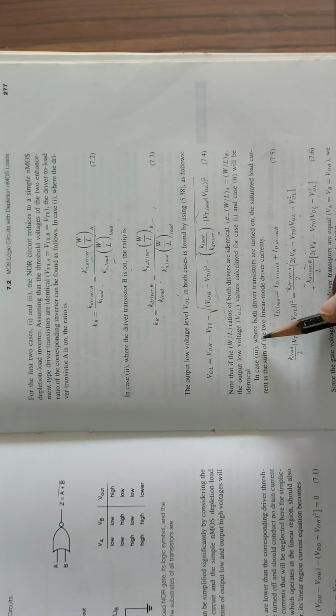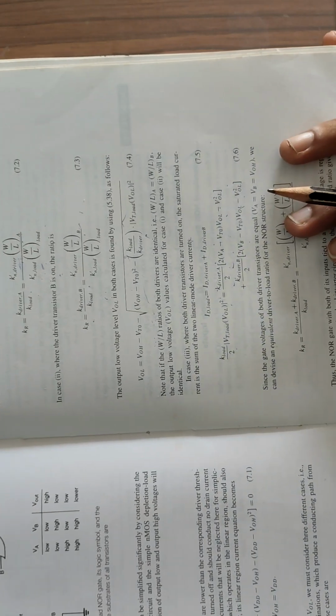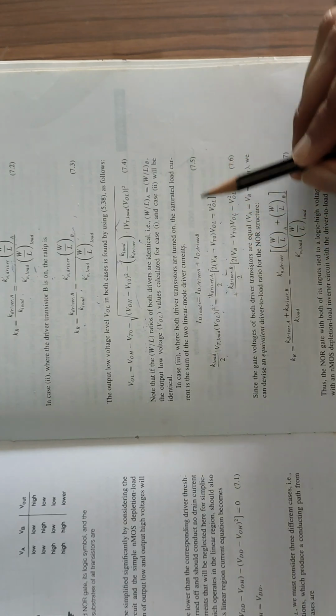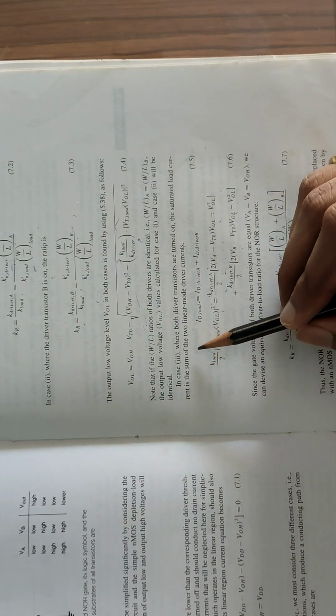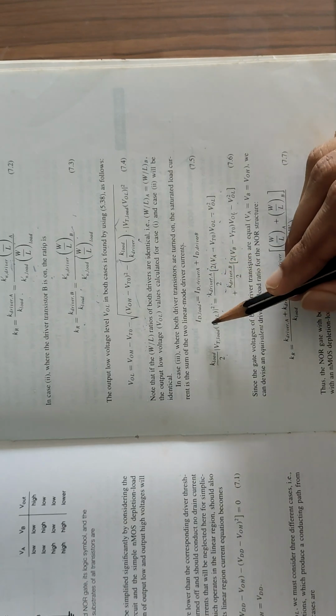In case 3, where both driver transistors are turned on, the saturated load current is the sum of the two driver currents.